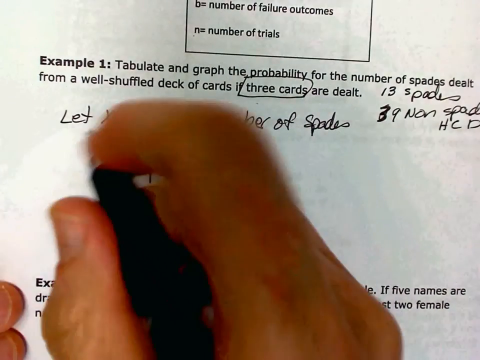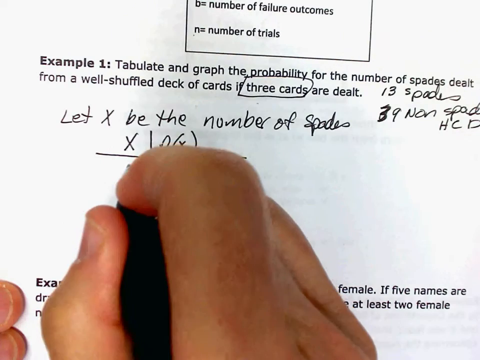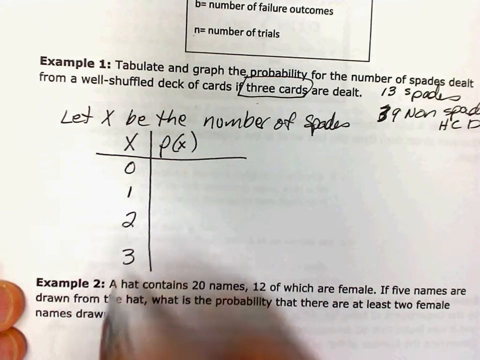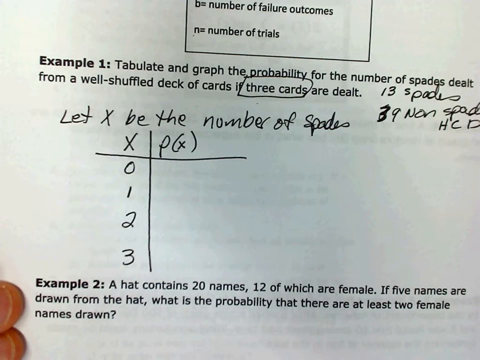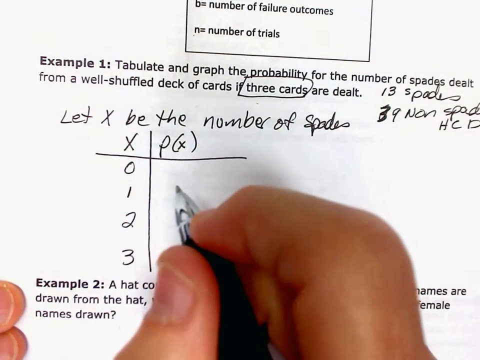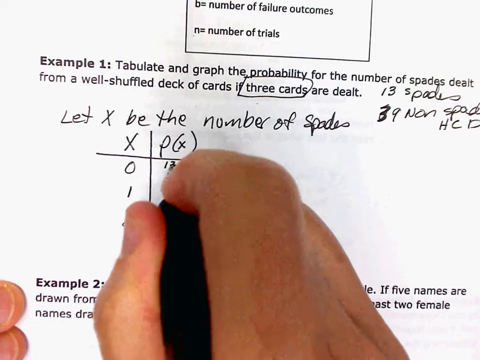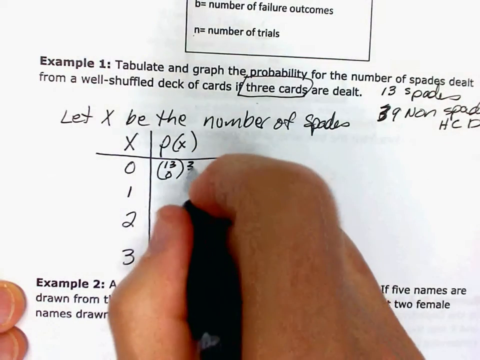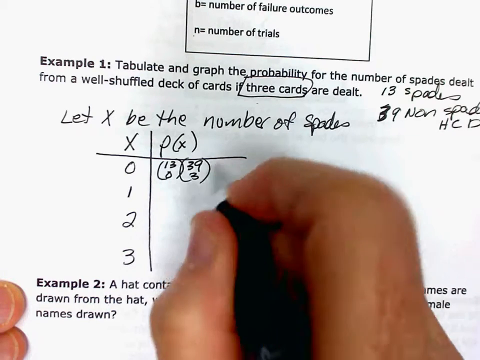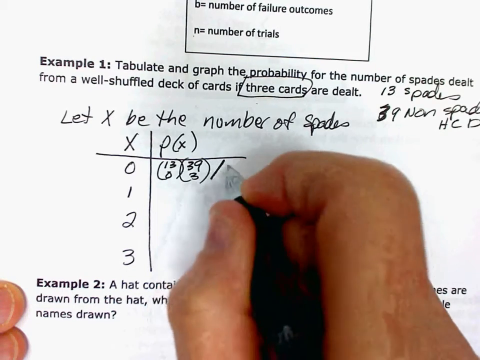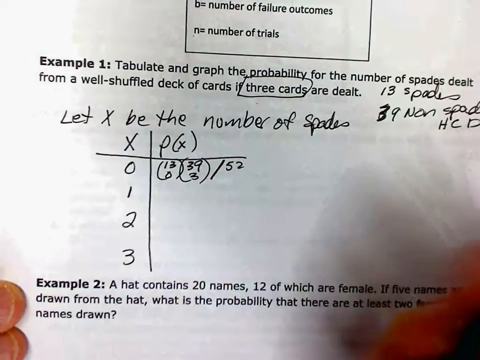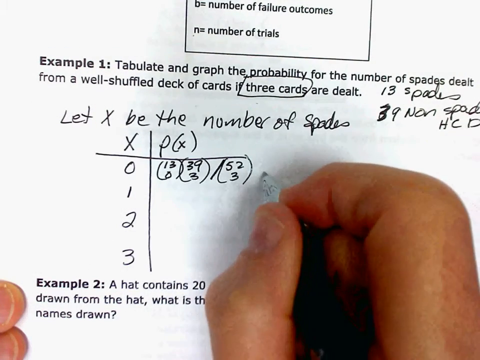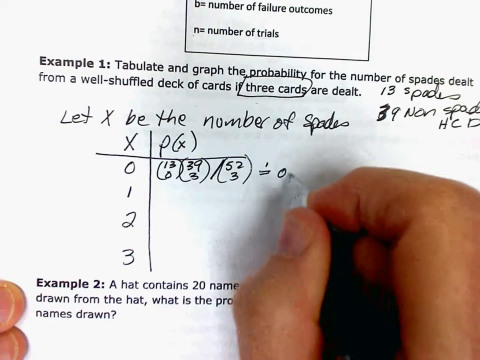So when you're dealing 3 cards, you can either have 0 spades, 1 spade, 2 spades, or 3 spades. So that means we'll have 13 choose 0, and out of the 39 non-spades, we're going to choose 3, and we're going to divide that by 52 cards in a deck of cards, 52 choose 3. And this is approximately 0.414.